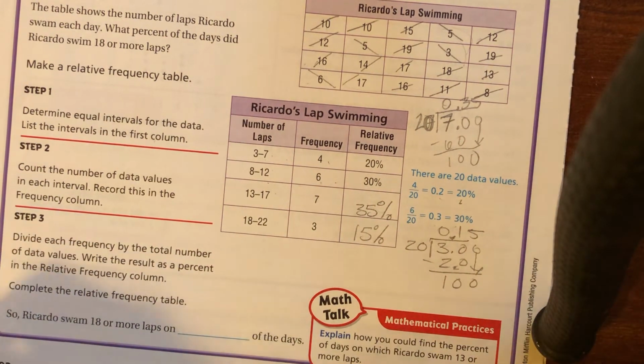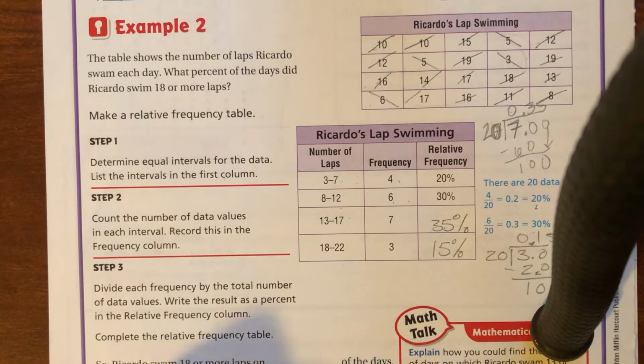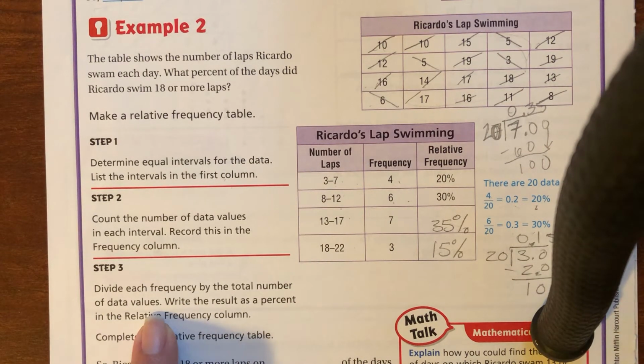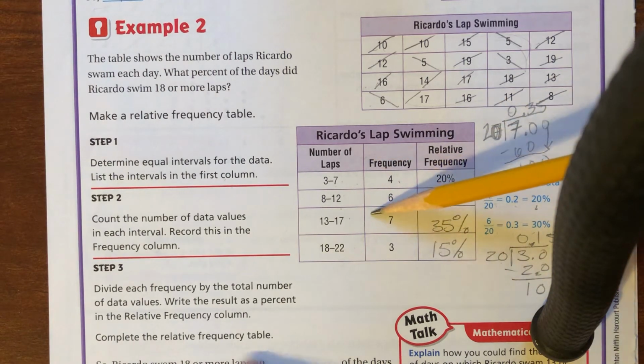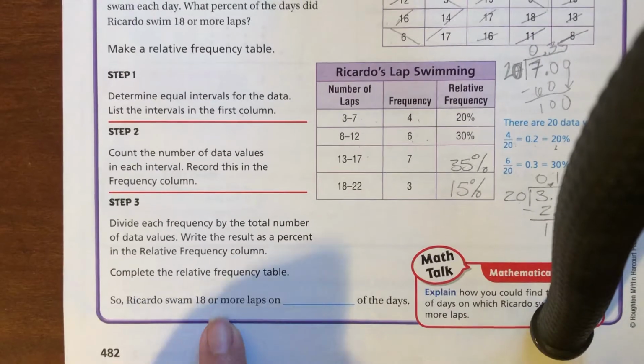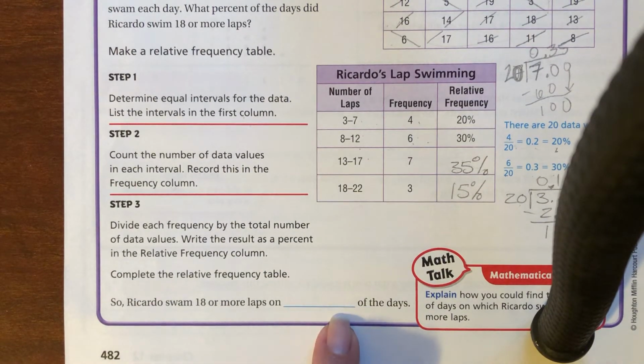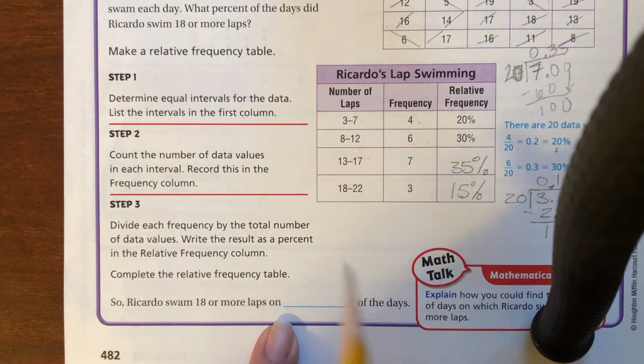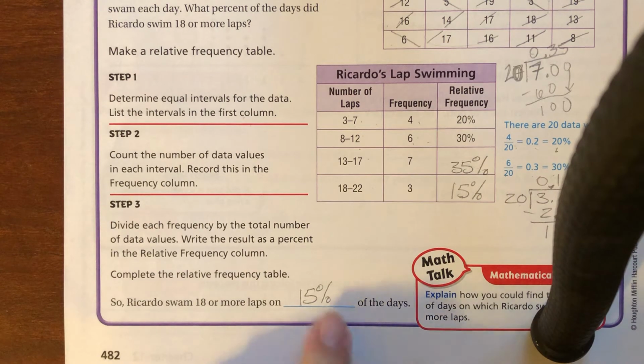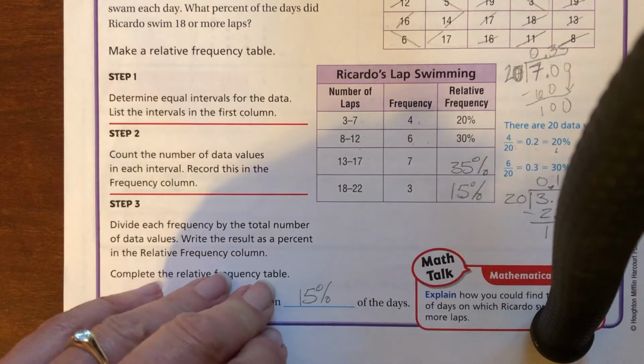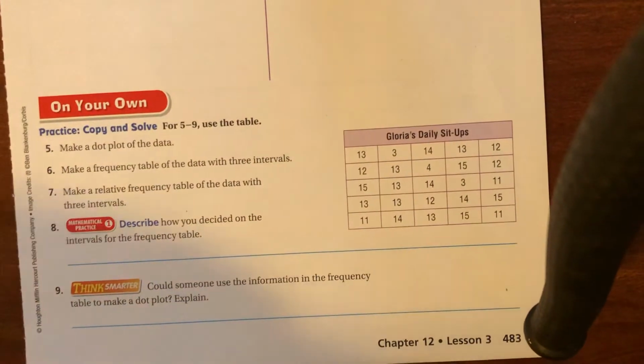All right, so we finished our table. Divide each frequency by the total number of data values, which we did. The total number was 20, and we divided each of these by 20 and got our percents in the relative frequency column. Complete the relative frequency table. We did that. So Ricardo swam 18 or more laps on 15% of the days. So out of 100, 15% is not very many. He's not doing it very often.